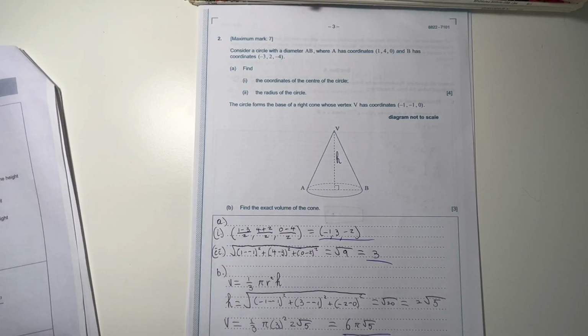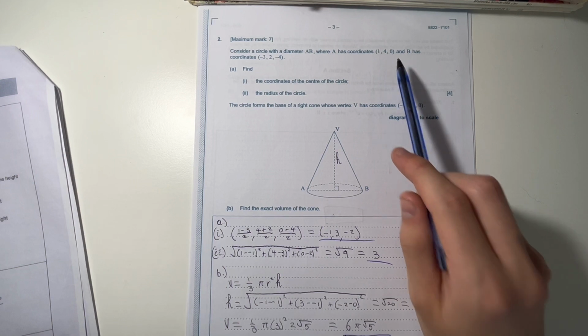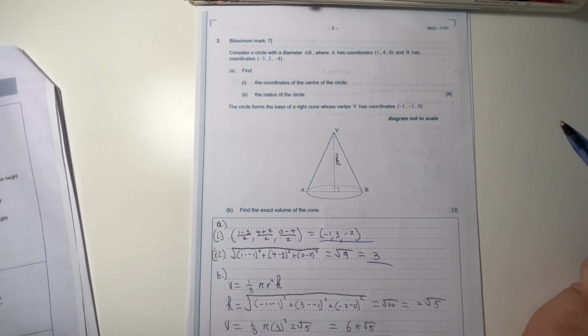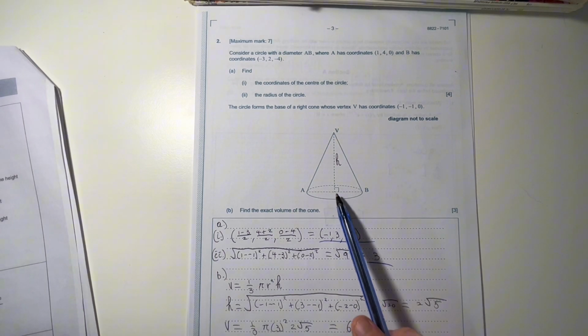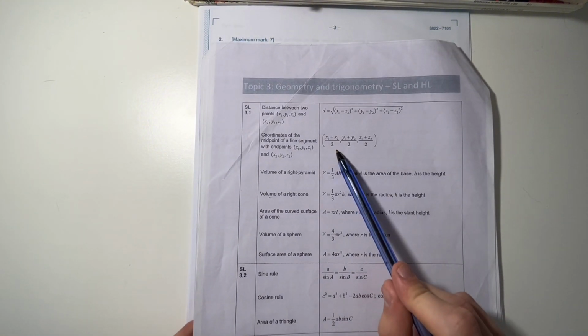Question 2. Part A. In part A we are asked to find the coordinates of the center of the circle, and we are given that point A is (1, 4, 0), and point B is (-3, 2, -4). And we can simply recognize here that to find the coordinates of the center of the circle, we can use the midpoint formula. And this is given in our data booklet right here. It's this formula right here.